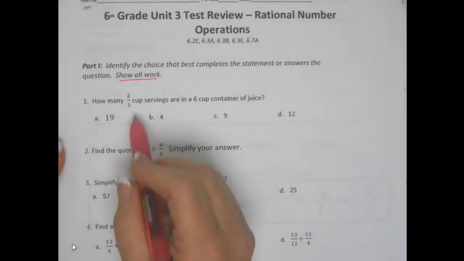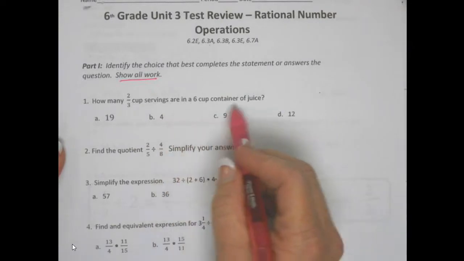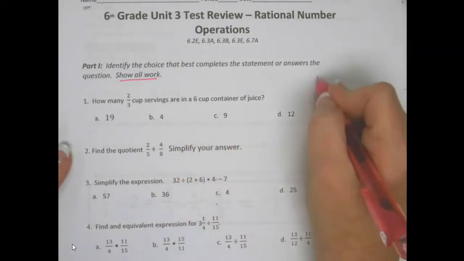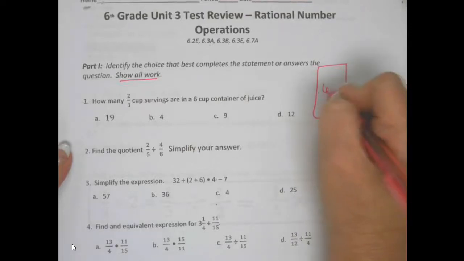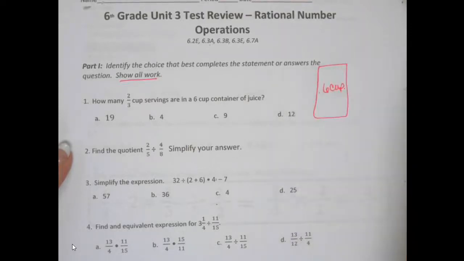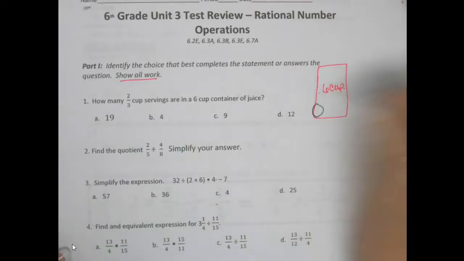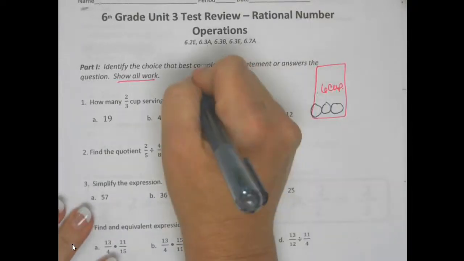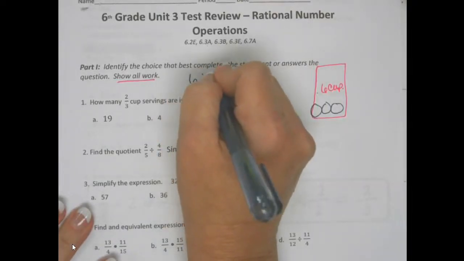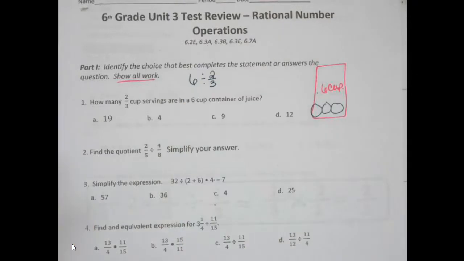How many 2/3 cups are in a 6-cup container of juice? So I have this container of juice, and it is 6 cups. We are finding out how many 2/3 cups are in there. So I'm taking 2/3, 2/3, 2/3. So this looks like I am dividing 6 cups divided by 2/3.